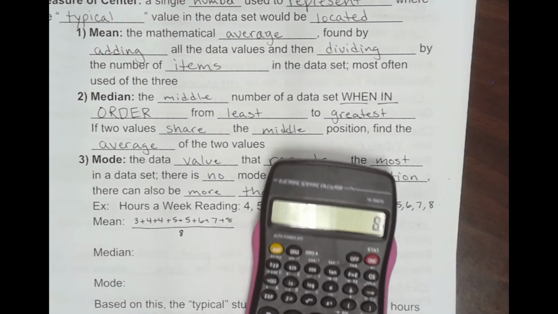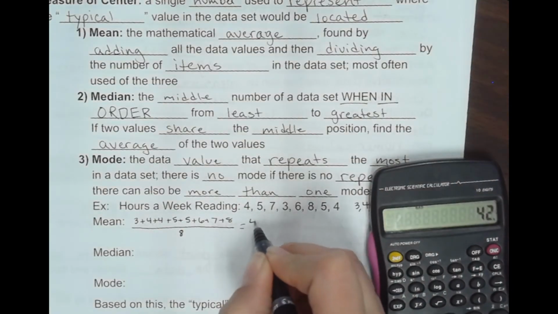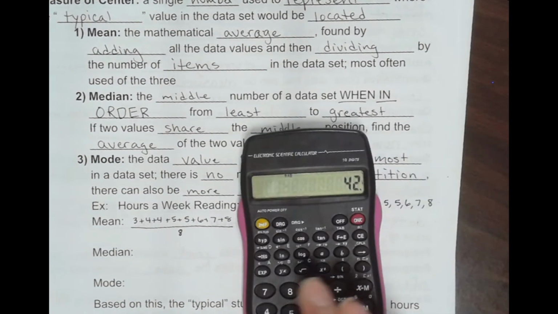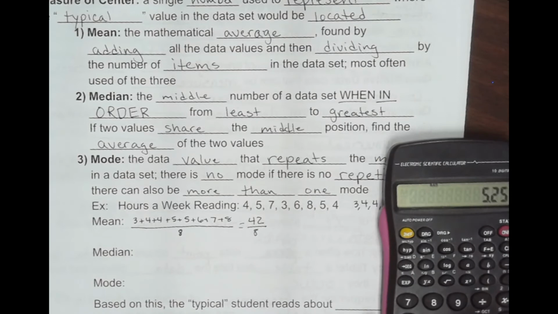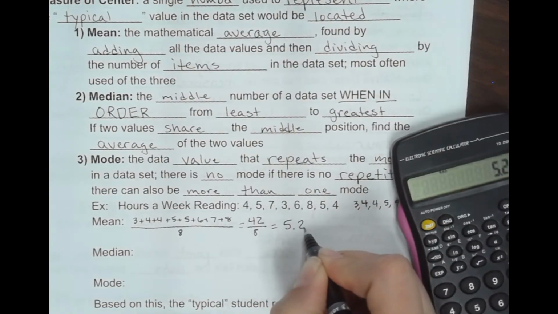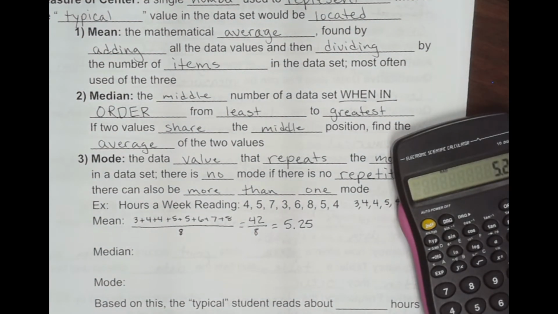We end up with 42. So we've got 42 divided by 8. And 42 divided by 8 gives me 5.25. So the mean number of hours read, or the mathematical average, if we split it up and made everybody do the same exact thing, would be 5.25 hours.